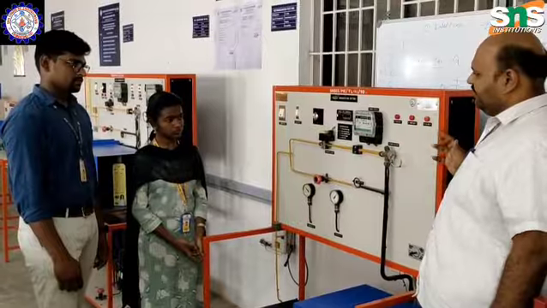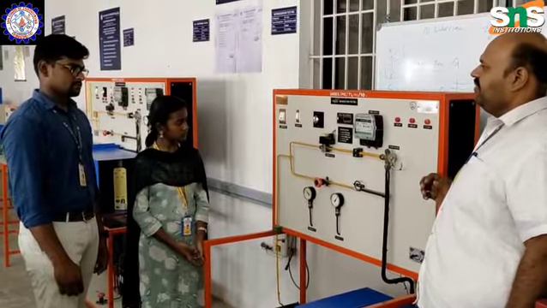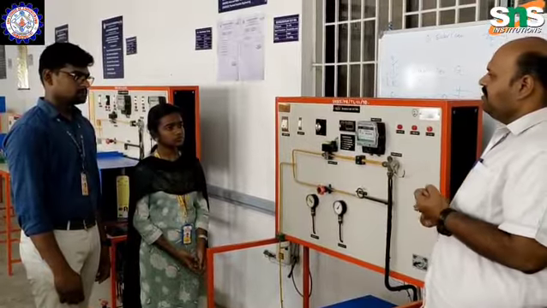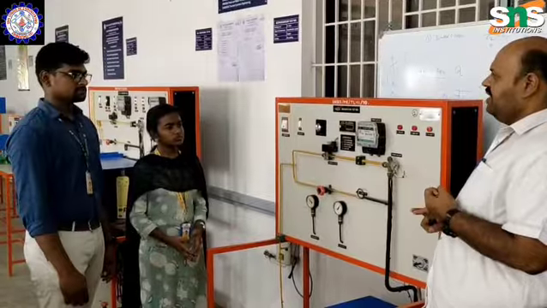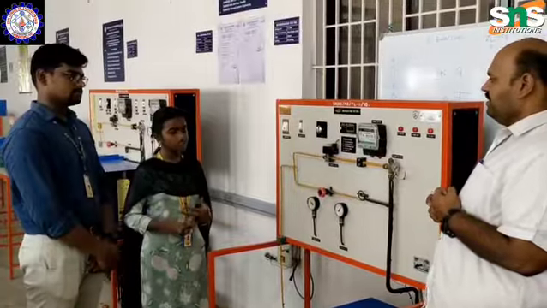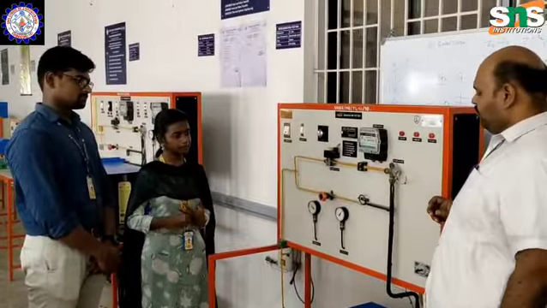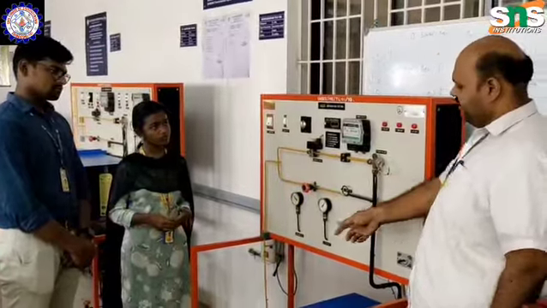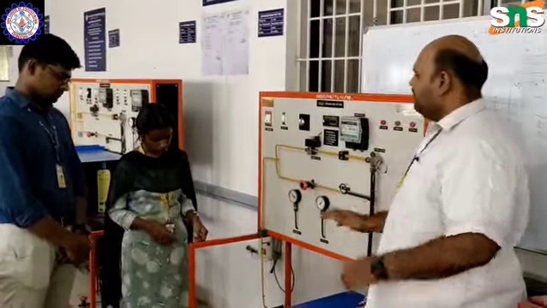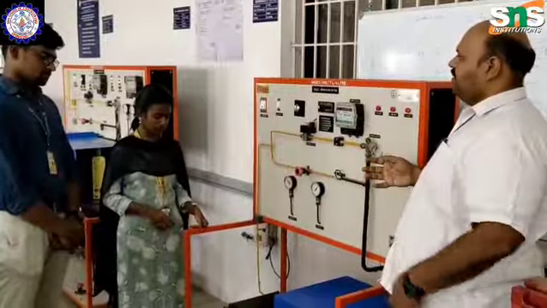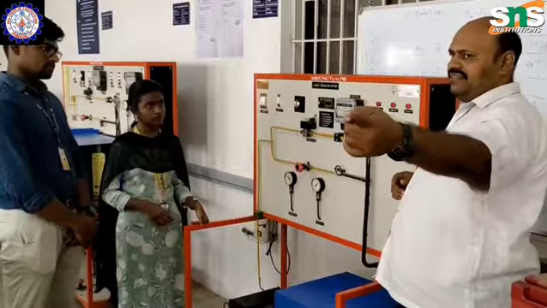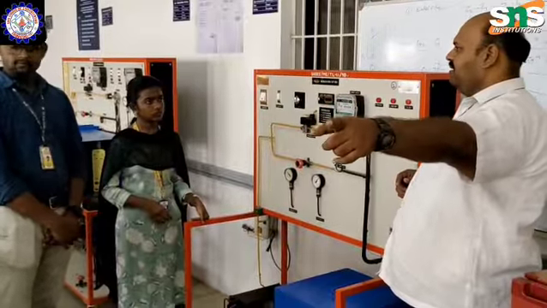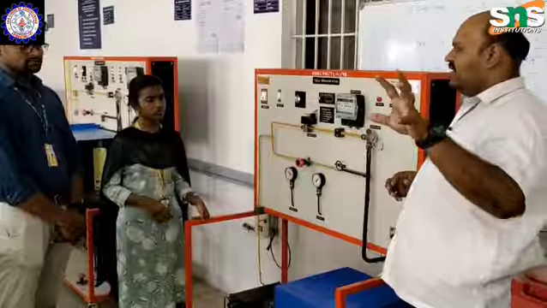So the refrigeration system works with a vapor compression refrigeration system. We have the vapor absorption refrigeration system, and we have the vapor compression refrigeration system. Here we have a compressor. You have all seen a compressor in the other experiment. There the compressor is open, and we can see how it runs.